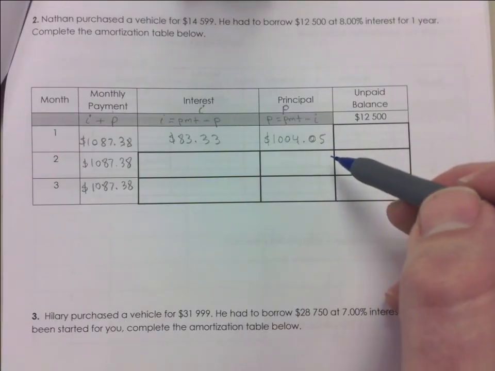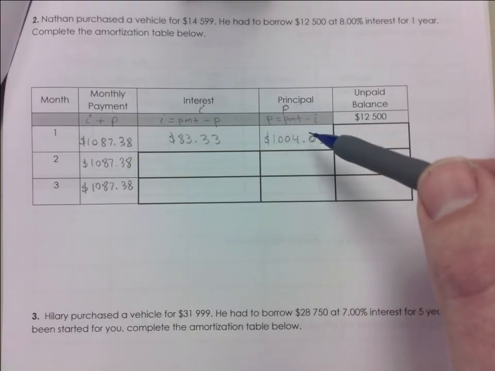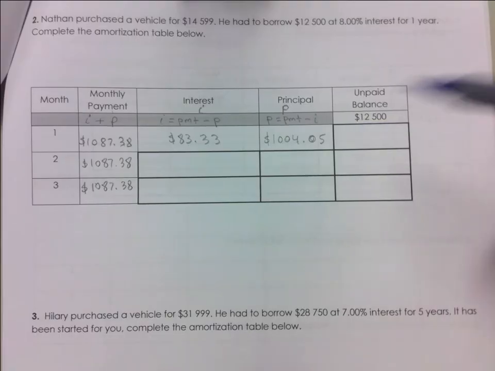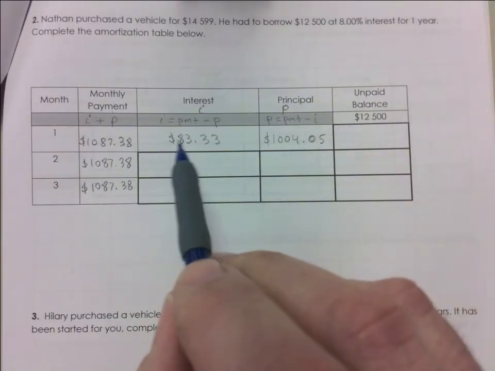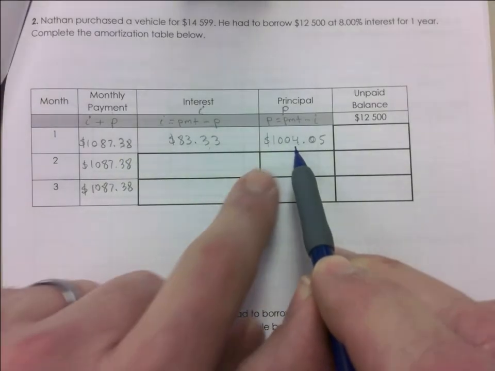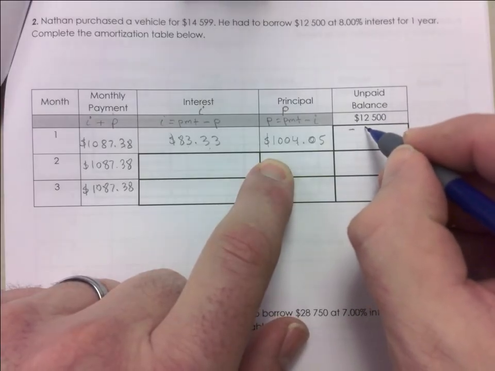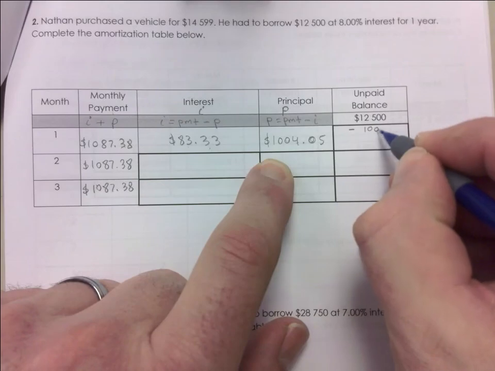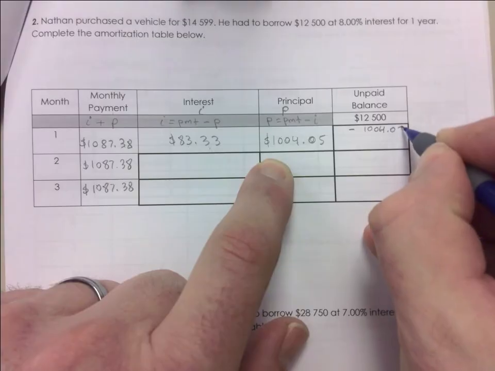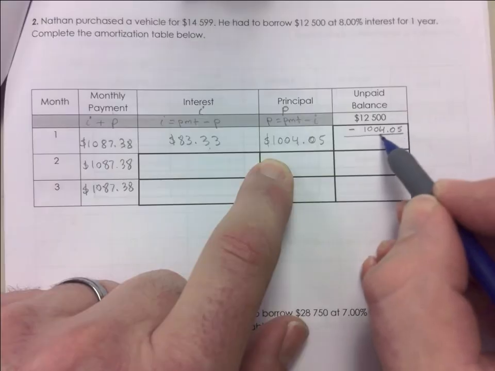Okay. Hopefully you catch how this works. If not, don't worry about it. We'll do enough of these. Now, once the bank takes off the interest from the payment, you're left with the principal. The principal is what we use to subtract from what we owe the bank, called unpaid balance, right?